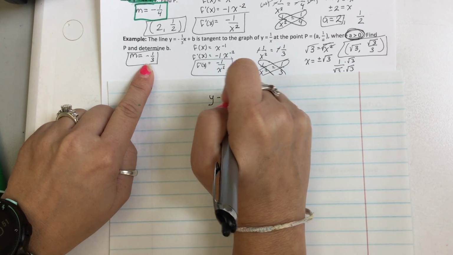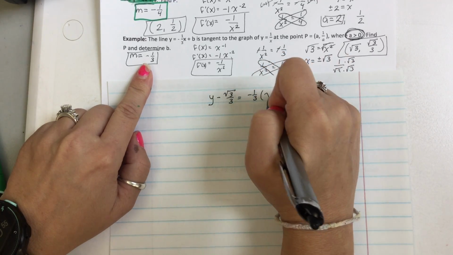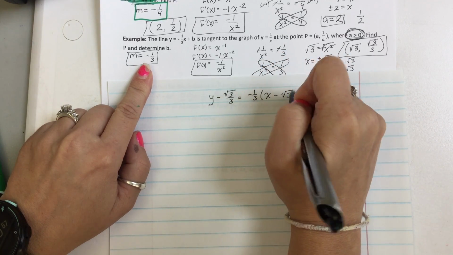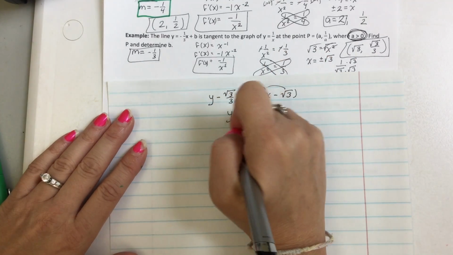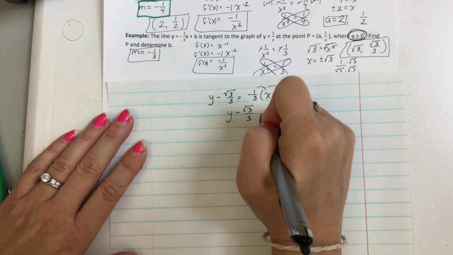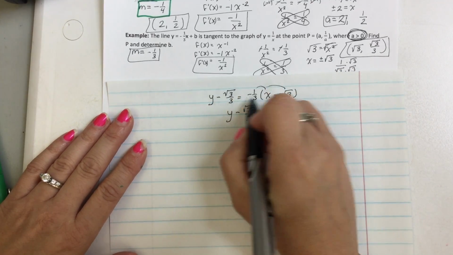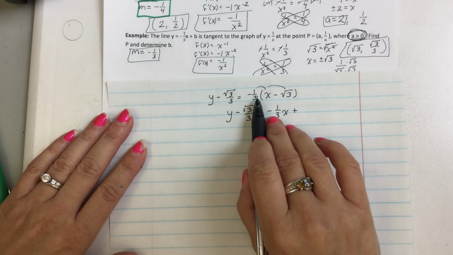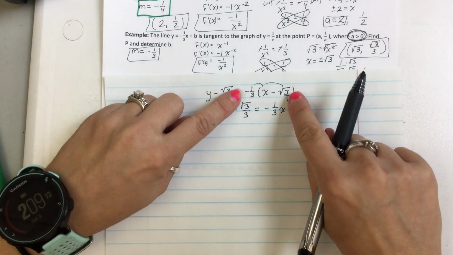y minus square root of 3 over 3 equals negative 1/3 times x minus square root of 3. If I go ahead and distribute, y minus square root of 3 over 3 equals negative 1/3 x. Negative times a negative is a positive. When you're multiplying fractions, remember it's top times top, bottom times bottom.